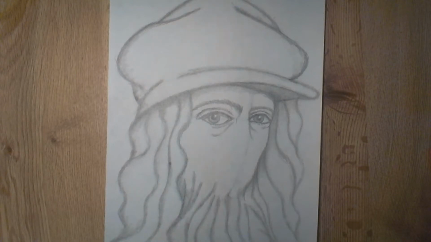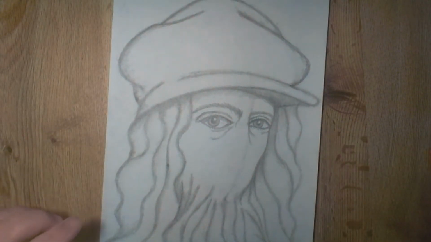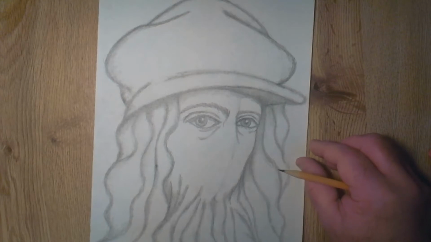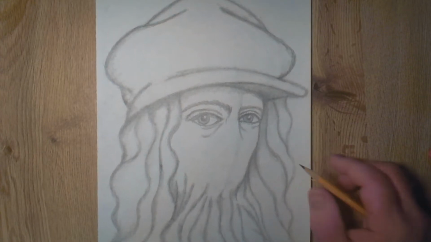So here we are with our Leonardo portrait. This is basically where we left off yesterday. I'm trying to make the lessons easy to follow, and hopefully you're able to put together nice artistic pieces at home.